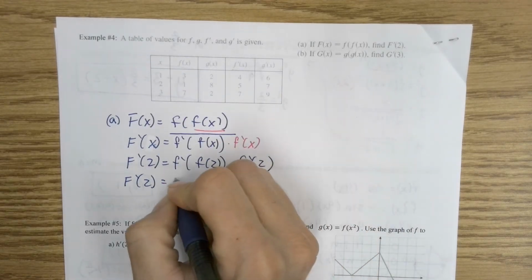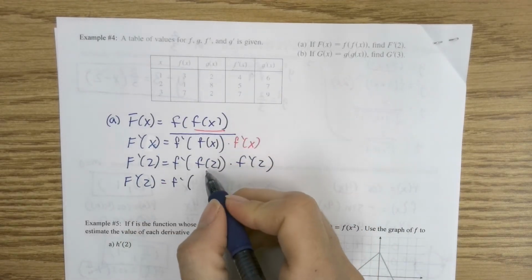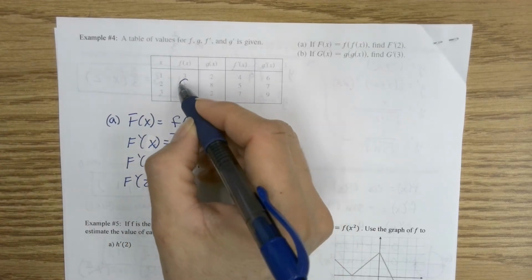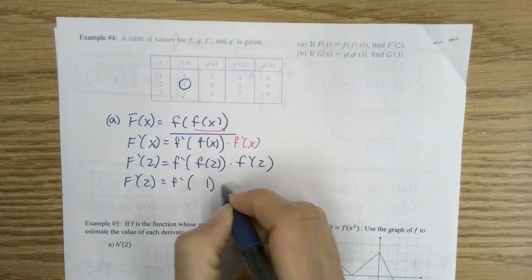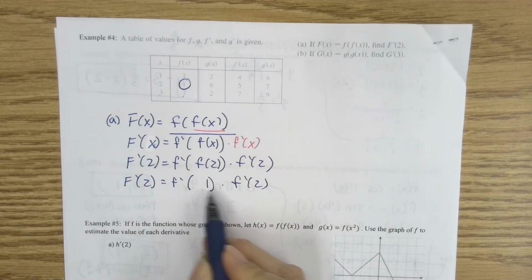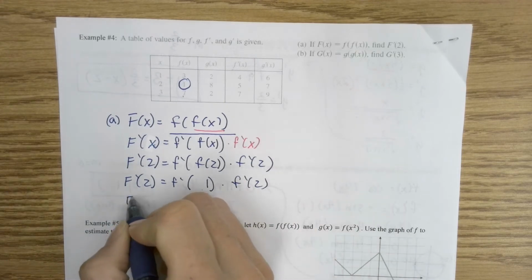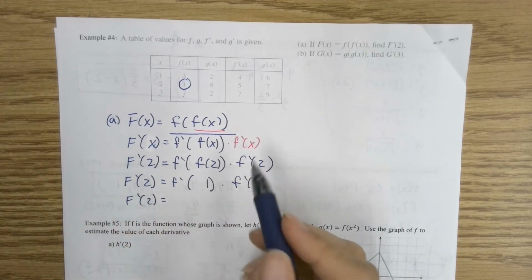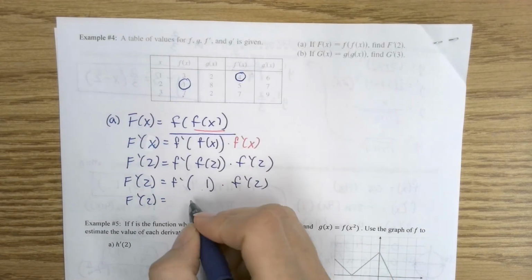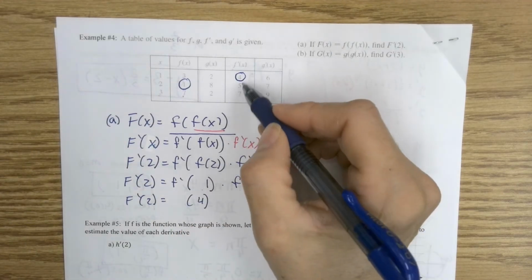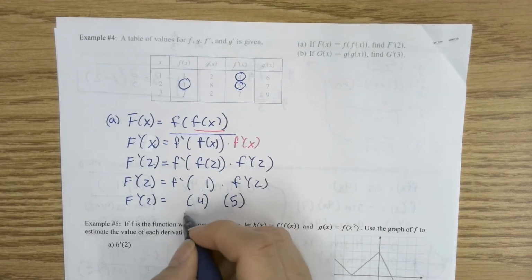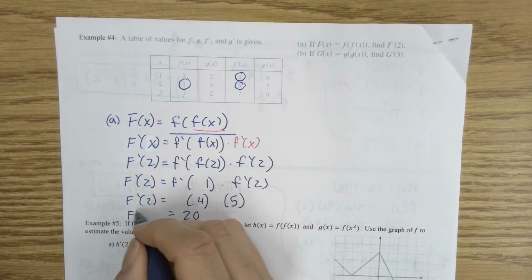Starting from the inside here, f of 2. Here's my f column, here's where x is 2, so f of 2 is 1. And now I'm going to find f prime of 1 and f prime of 2. So f prime is my column here, f prime of 1 is 4, f prime of 2 is 5. So we have 4 times 5, which is 20.